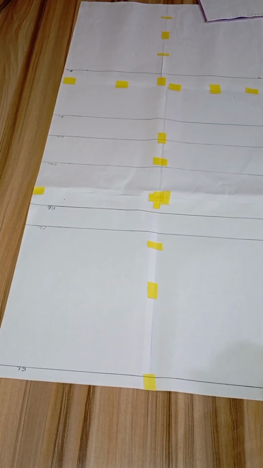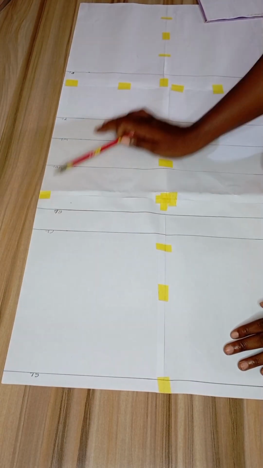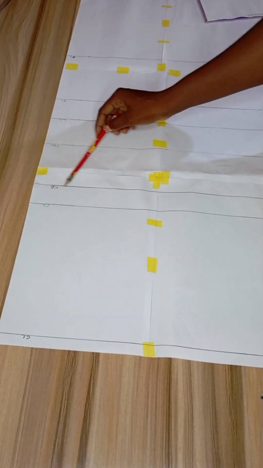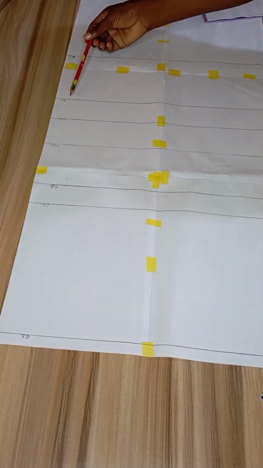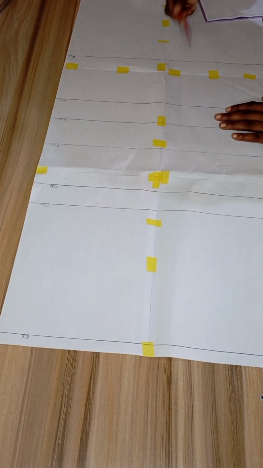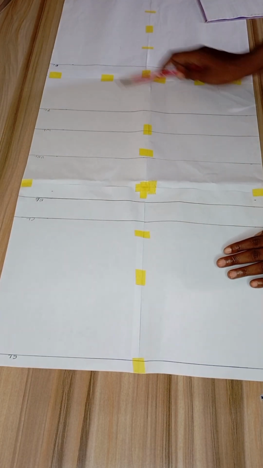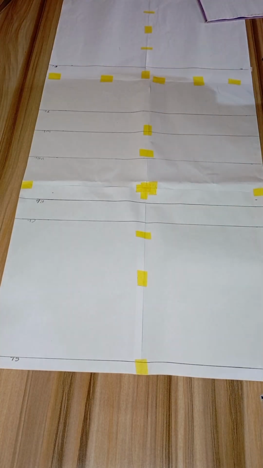So I've already ruled out all my lines on my pattern paper. The first line was my shoulder line, then the next line was my chest line, my bust line, my under bust line, my waistline, then the full length of the upper part, and then the extra 5 inches line for the V slant at the front of the upper parts.